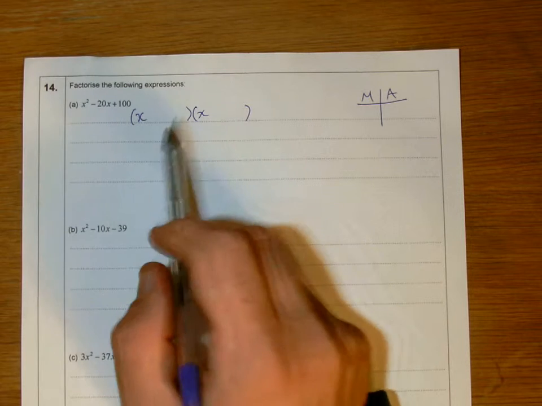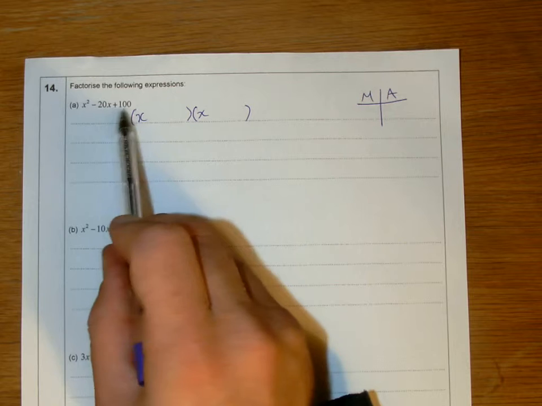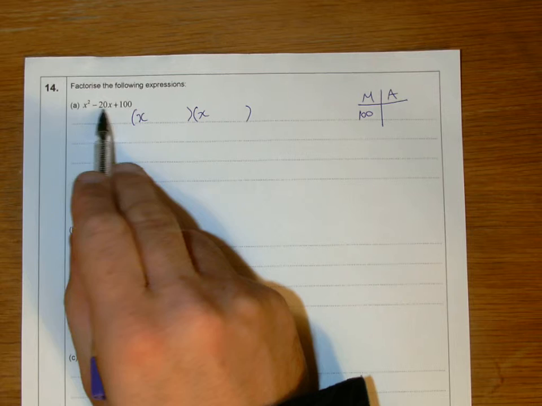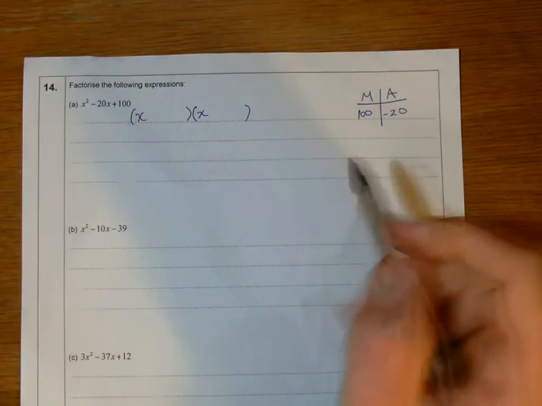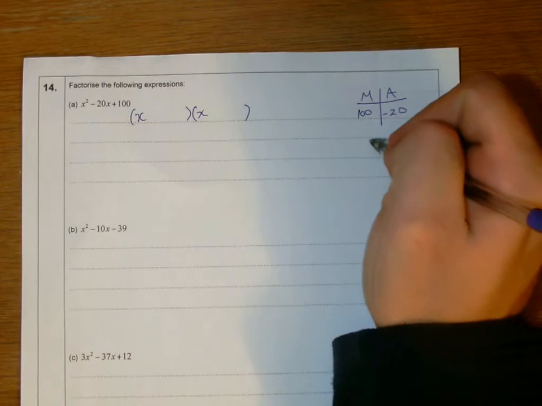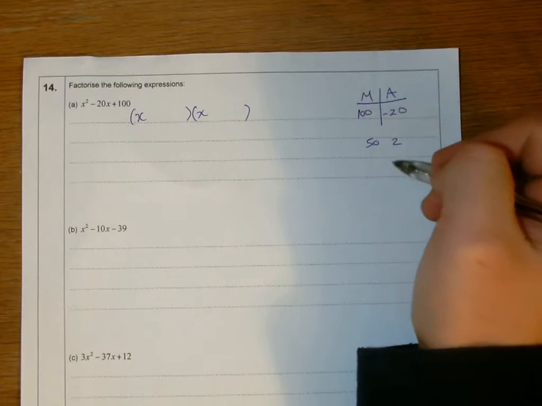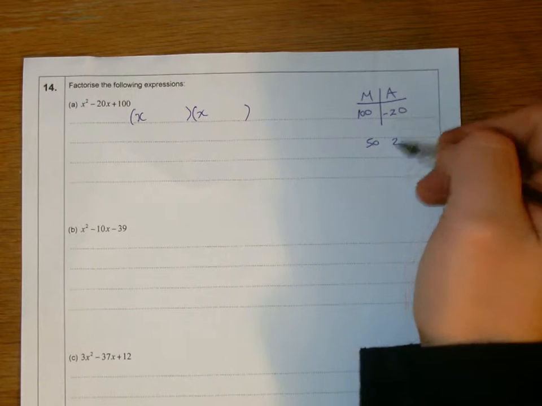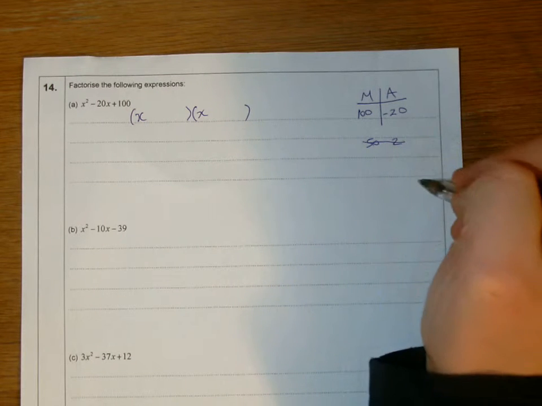Now we want to find a pair of numbers here that multiply to give 100, and add up to give this value here in front of the x, so minus 20. Okay, so two numbers. Now what I would always do is just think about two numbers that multiply to give 100. For instance, you might think 50 and 2. They multiply to give 100, don't they? But can you add them to get like 20 or minus 20? There's no way you can add these to get to 20. So that's no good, okay? So you need to think of another pair.